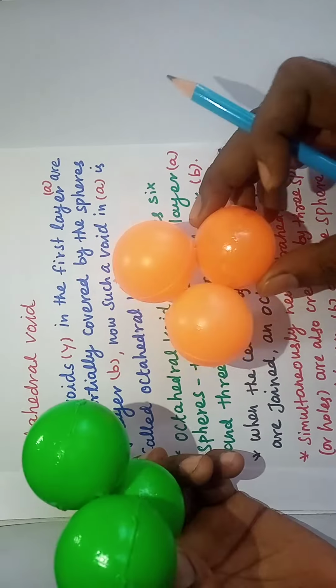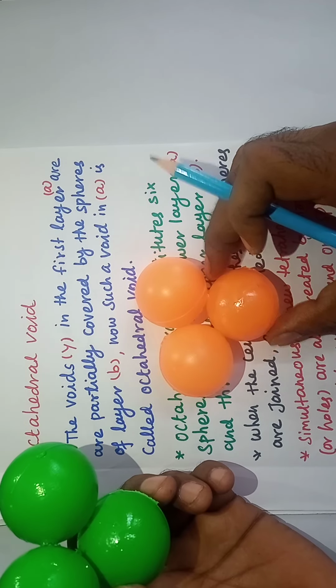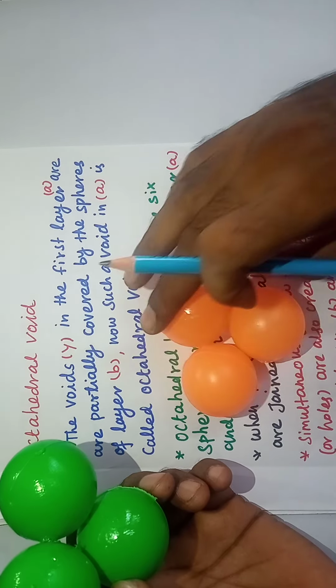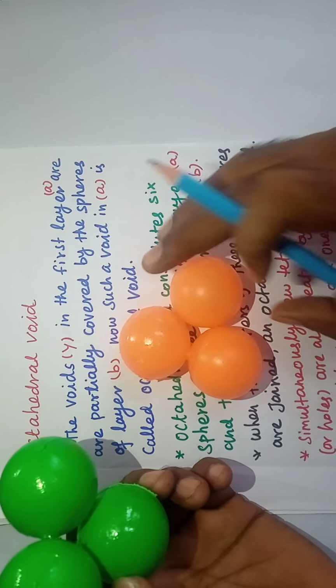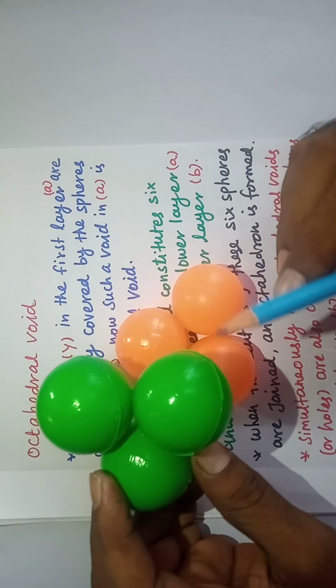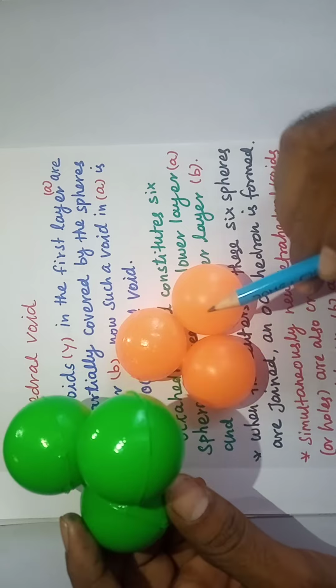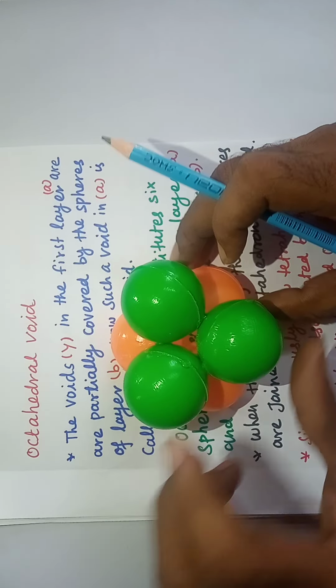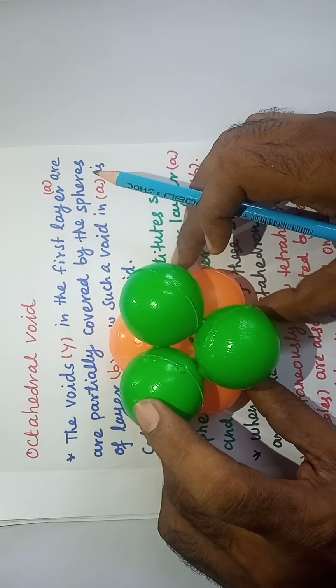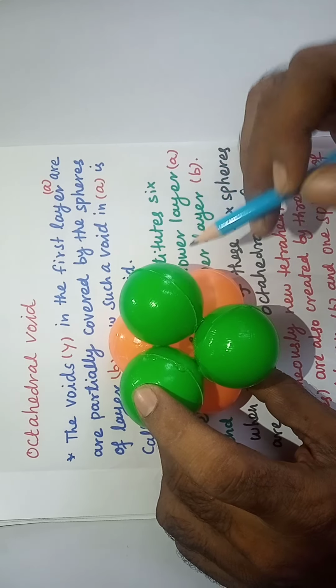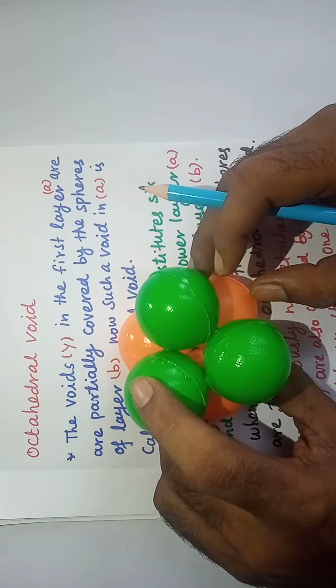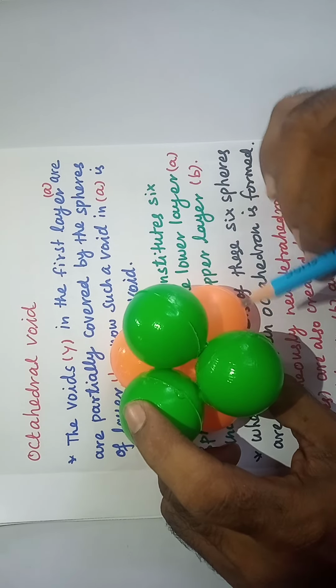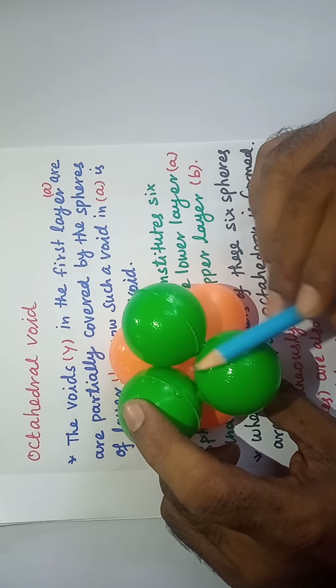This is layer A, in which the apex is in the downward direction. We place layer B by partially covering the void. Now octahedral voids are formed. It consists of 6 spheres.